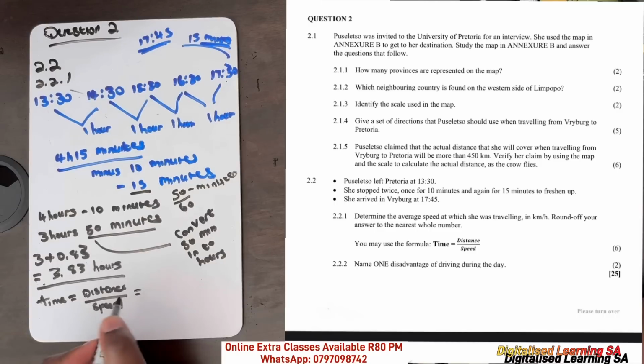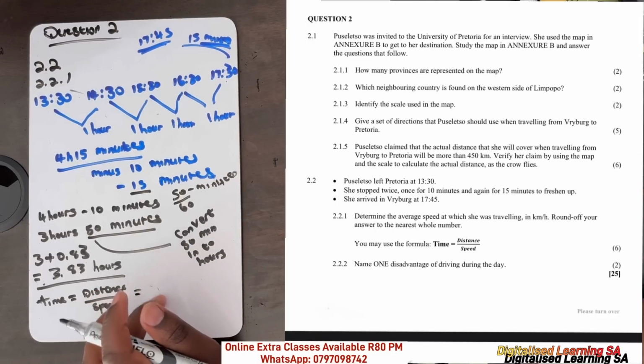So for our distance, if we go back to question 2.1.5, we can see that we calculated the kilometers, the distance that she traveled. So the distance was 436. So here we take the 436. Remember, she's traveling from Pretoria to Vryburg.